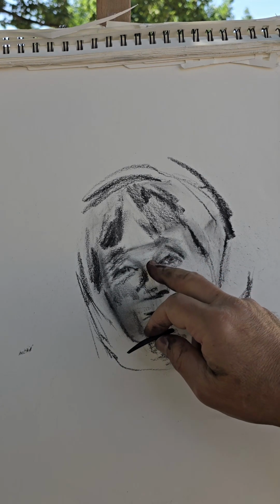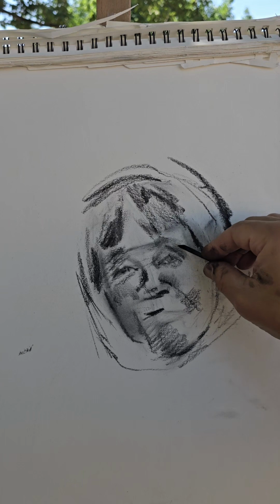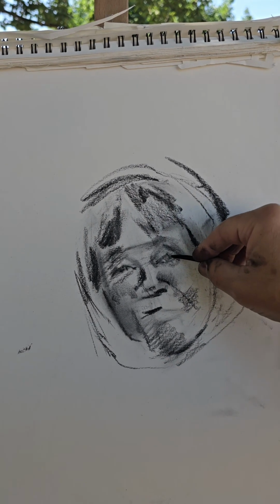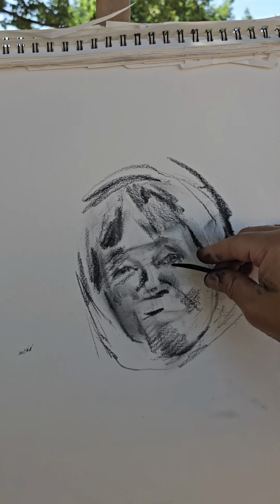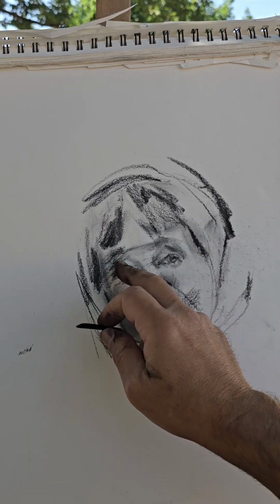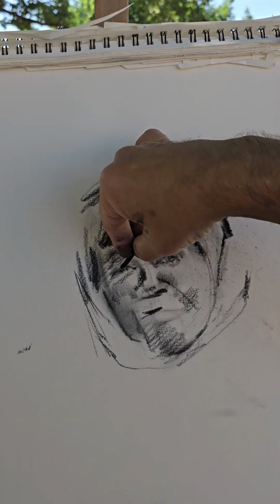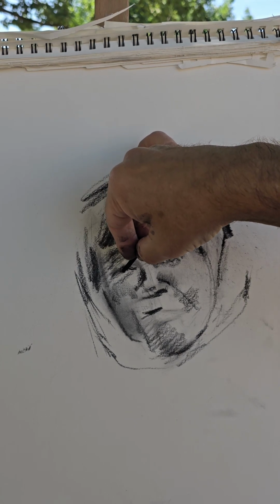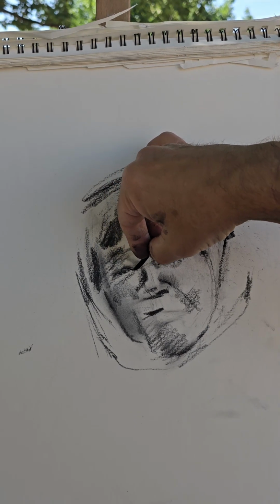I think the eyes are a little bit close to each other, so let's move the eyes further out a little bit more. Yes, moving the eyes out. Further away, not out, further away. That doesn't sound good. Moving the eyes further away.